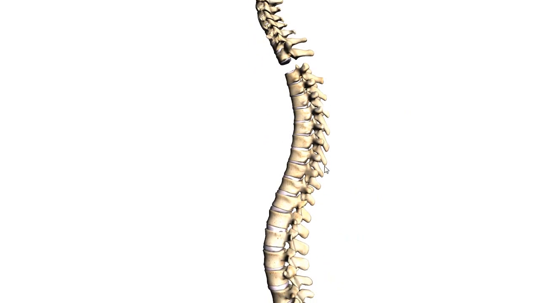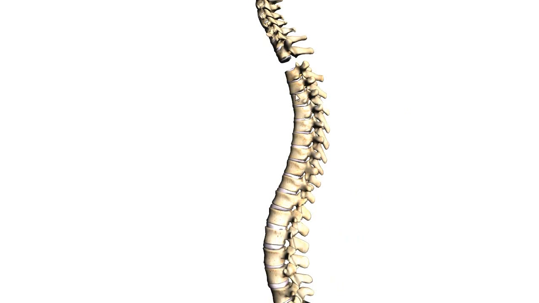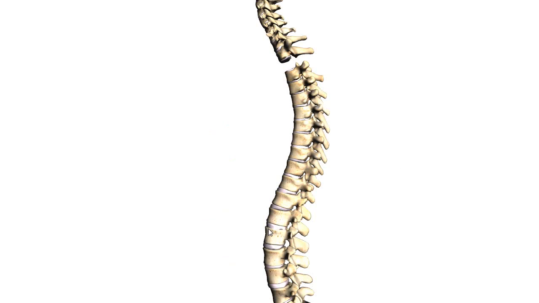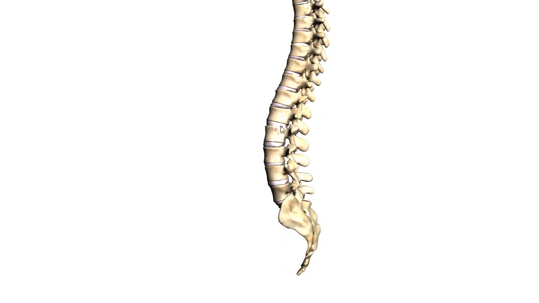So the thoracic vertebra, you get rotation, and you don't really get flexion or extension here because it's limited a lot by the rib cage. So you just get rotation. The lumbar vertebra, you get significant flexion and extension. You also get lateral flexion, and you can get a tiny amount of rotation.